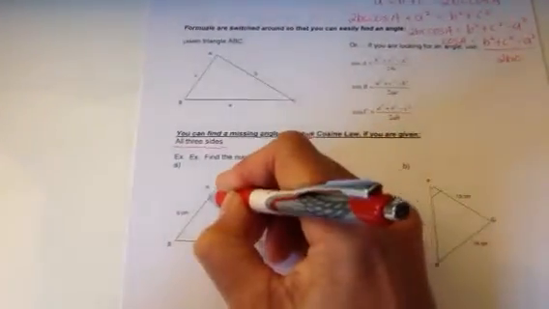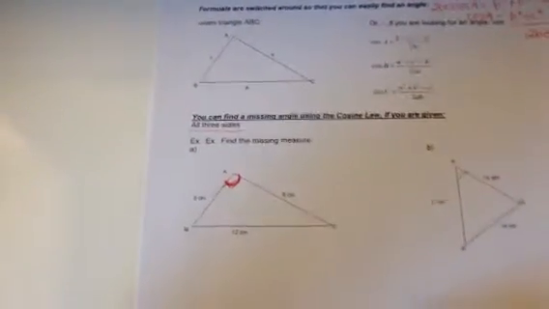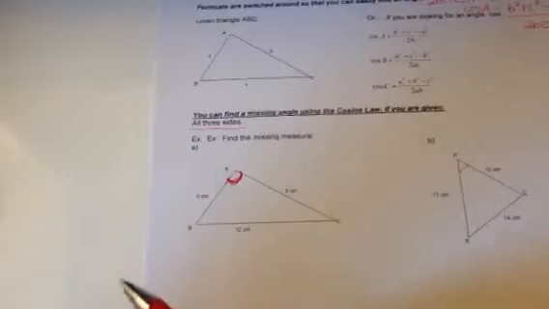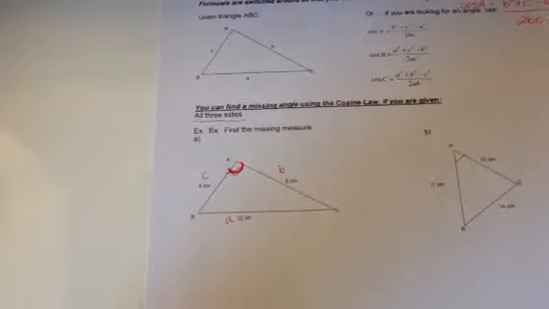So example A here, we're looking for angle A. To use the cosine law, it has to be a non-right angle triangle, which we have. And we need to know all three sides. We also know all three sides. So this is side A, this is side B, and this is side C. It's important to label them correctly.